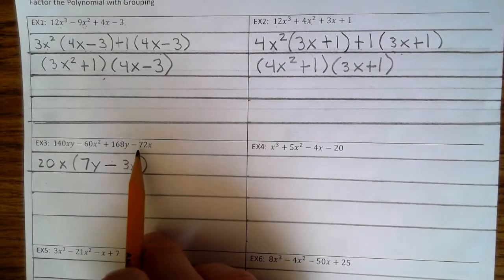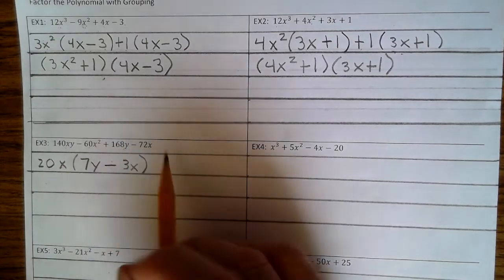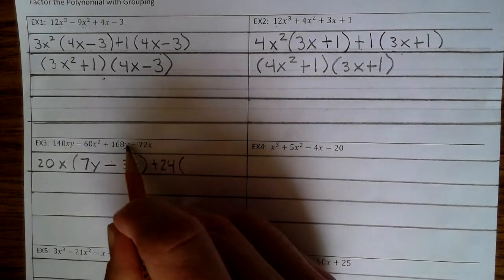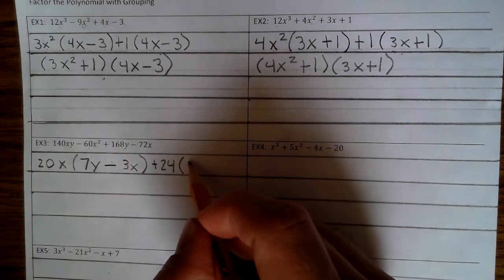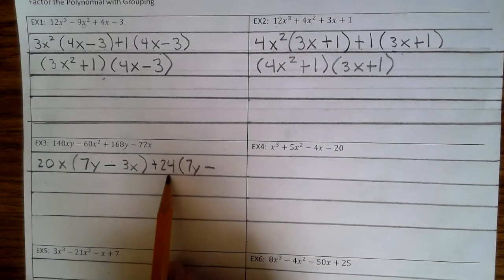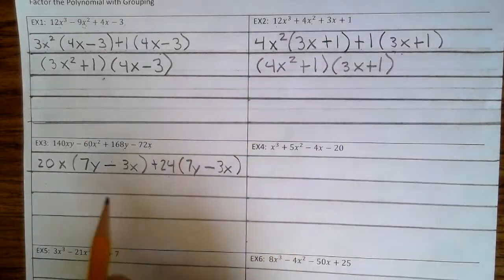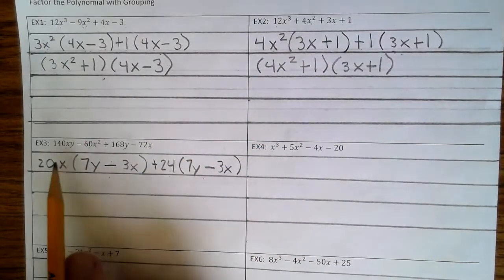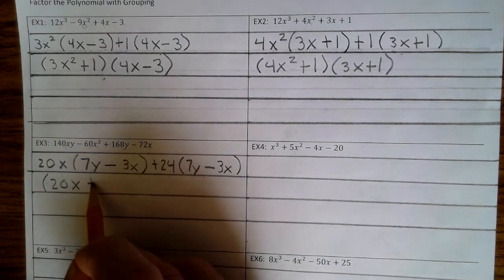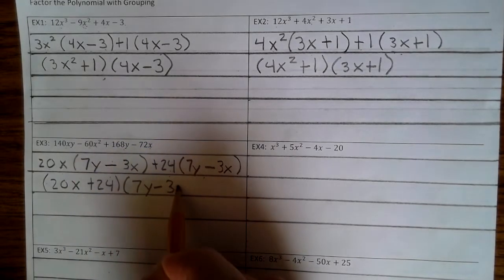now here. Think about what's the largest number we can divide 168 by? Well, the answer to that is 24. 168y divided by 24 is 7y. Minus 72x divided by 24 is negative 3x. Since these are the same, you can group these together. So that's 20x plus 24 times 7y minus 3x.